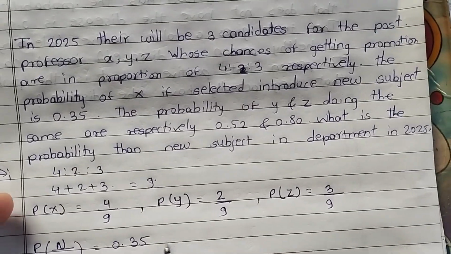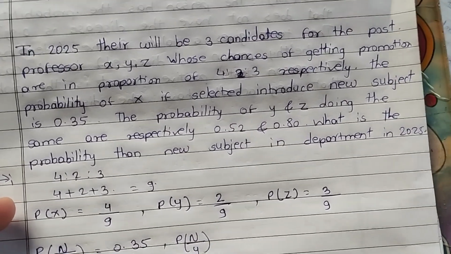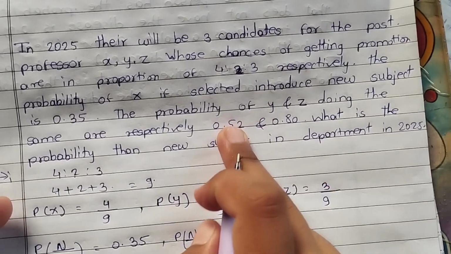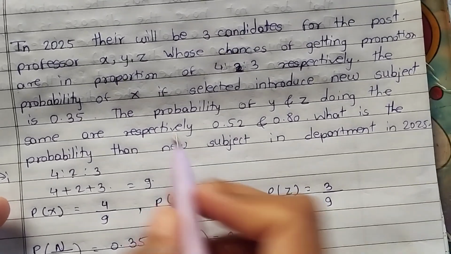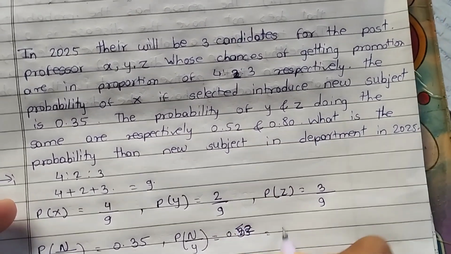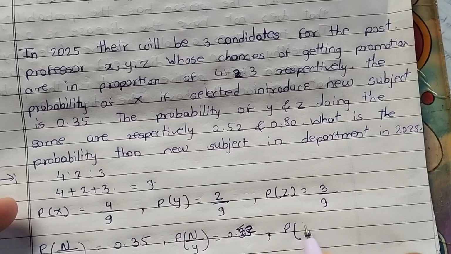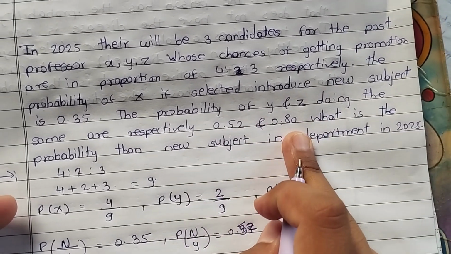With respect to Y it is 0.52, which is mentioned here. And with respect to Z, the probability of the new subject is 0.80.